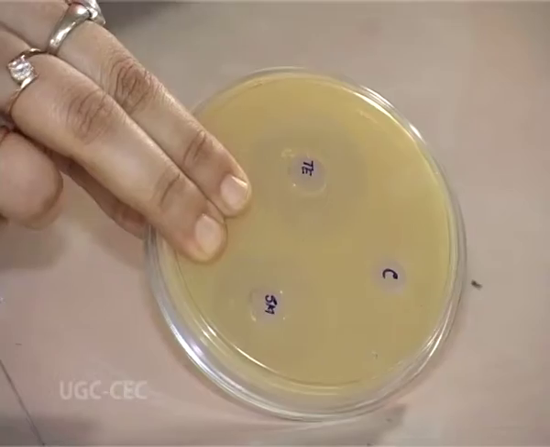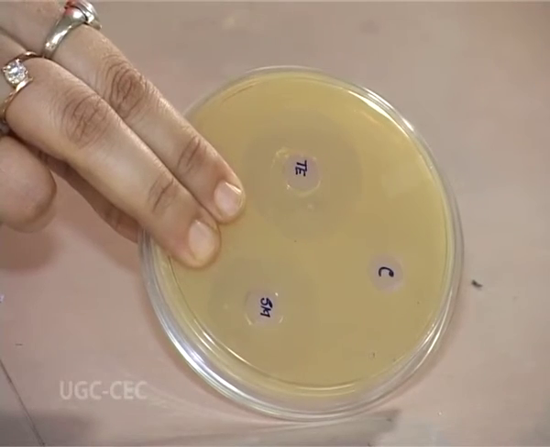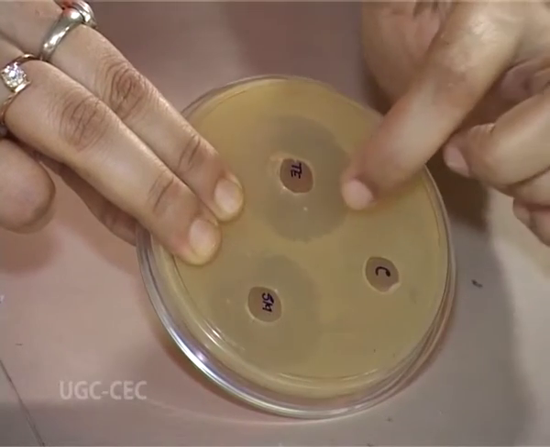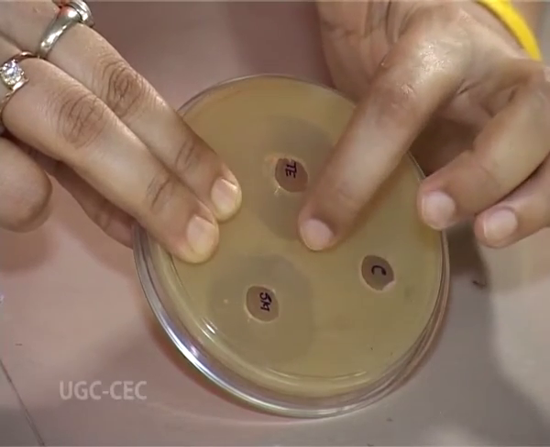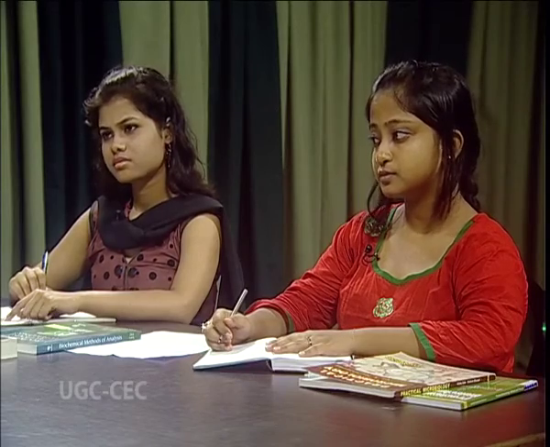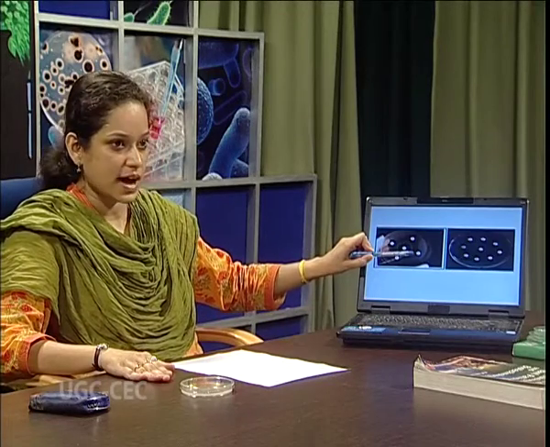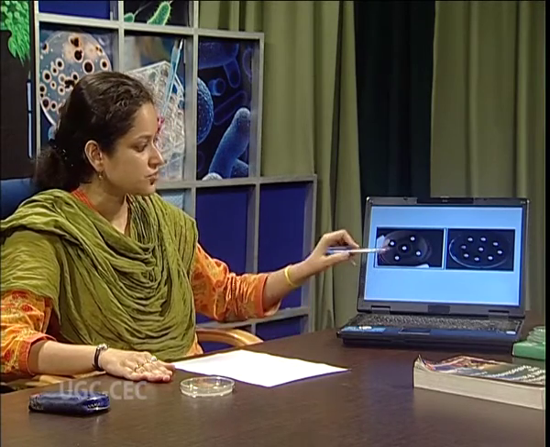Again, we have a smaller zone of inhibition here. Suppose this is antibiotic C. The diameter of the zone of inhibition is less here, so the bacterium is less susceptible to this antibiotic. It is developing resistance mechanisms. Again, if you see this antibiotic disc, the bacteria is resistant to this antibiotic as there is no zone of inhibition.